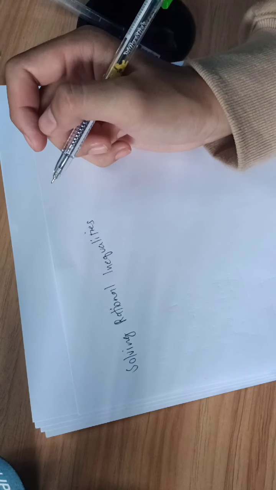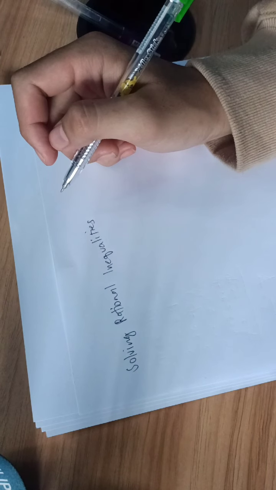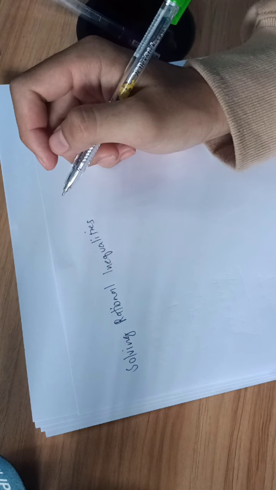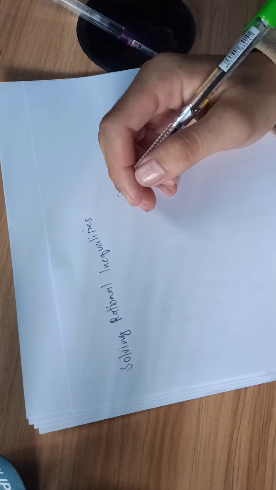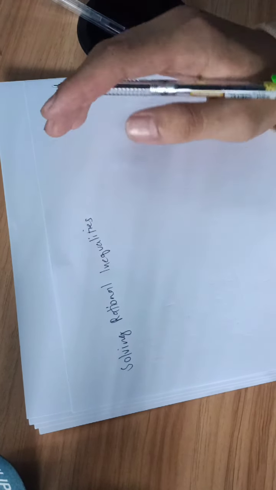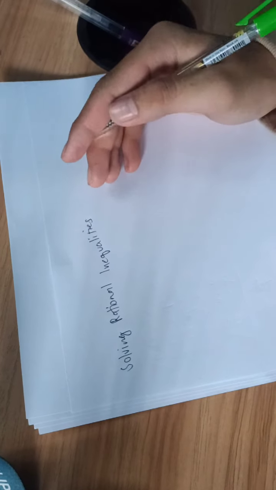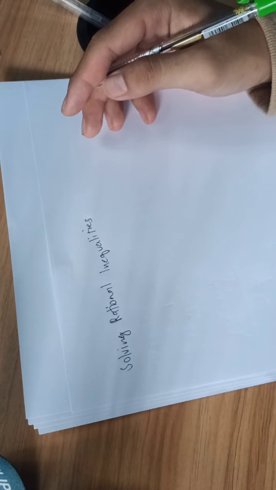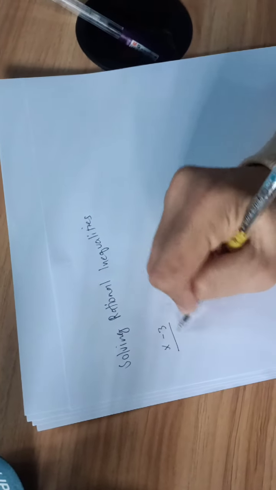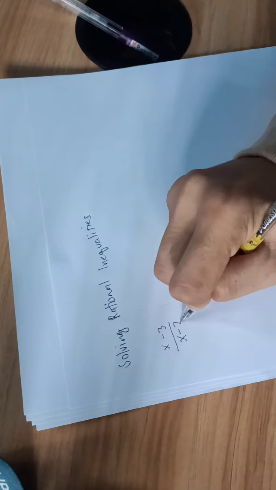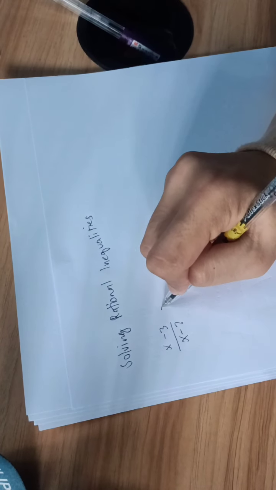So lastly is solving rational inequalities. A rational inequality is an inequality which contains a rational expression. The trick to dealing with a rational inequality is to always work with 0 on one side. Rewrite the problem if necessary to obtain a 0 on one side. Example, let's say (x minus 3) over (x plus 2) is greater than or equal to 0.